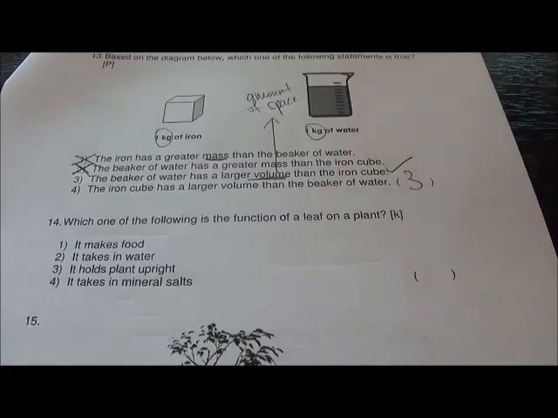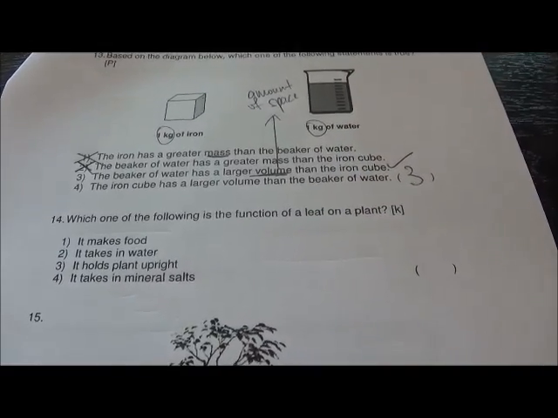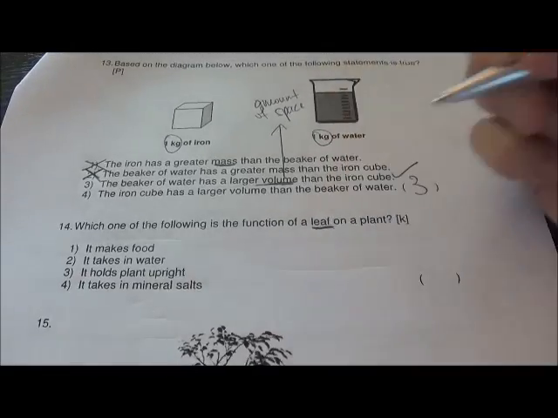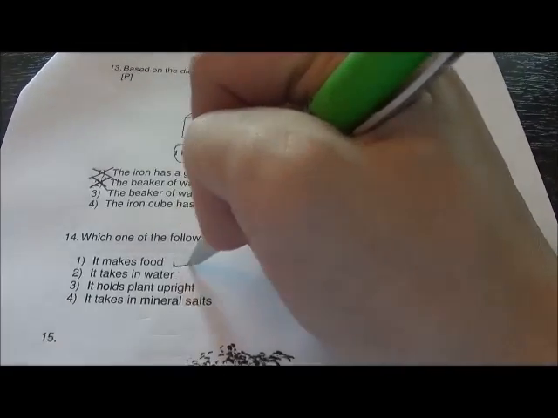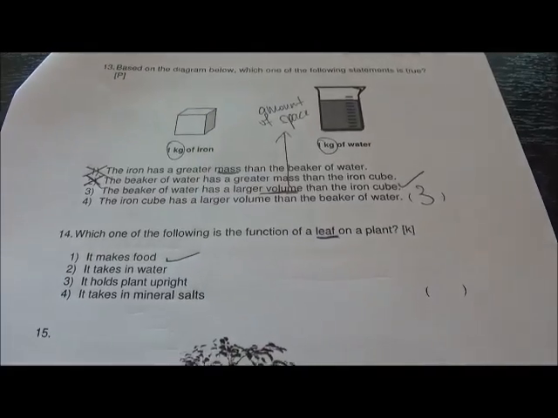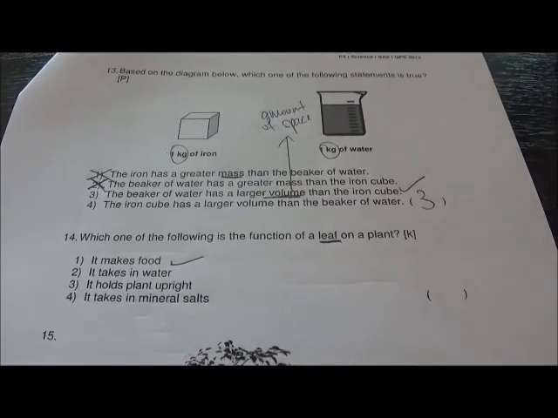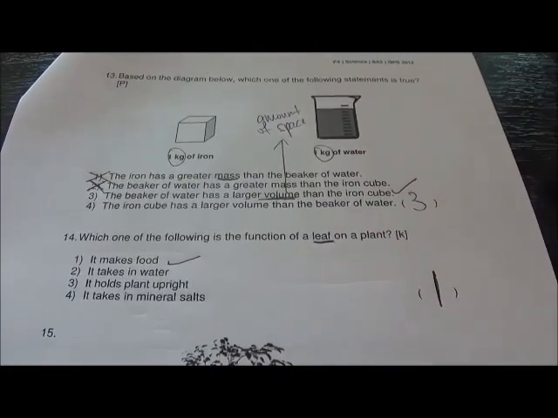Okay, we move on to question 14. Which of the following is the function of a leaf of a plant? The main function of a leaf of a plant is to make food, because they have something called chlorophyll. Without the leaves they cannot make food. So 14, answer is 1.